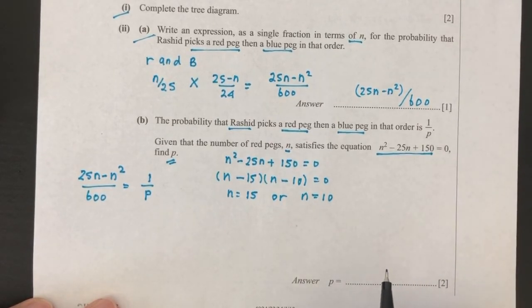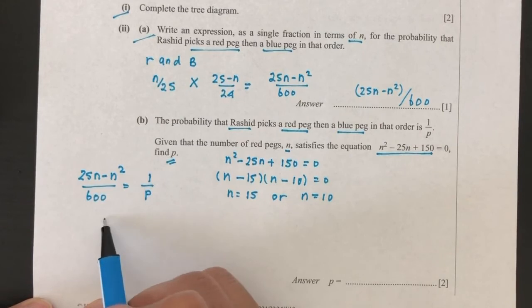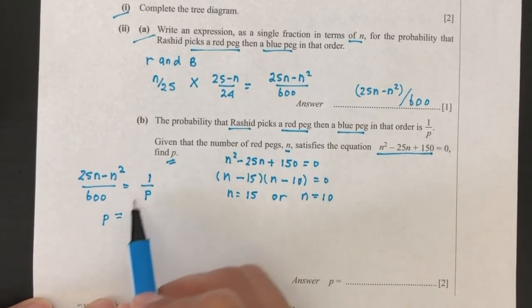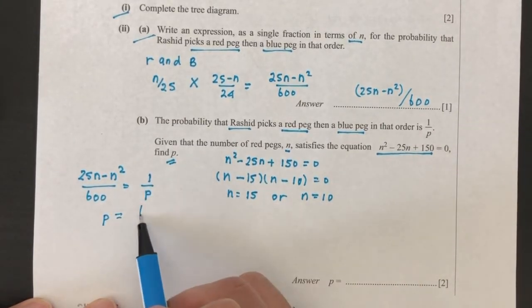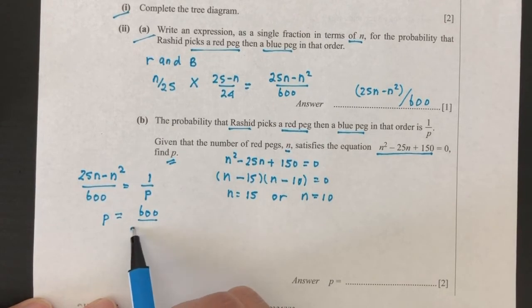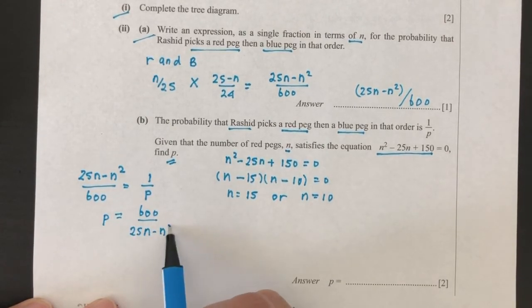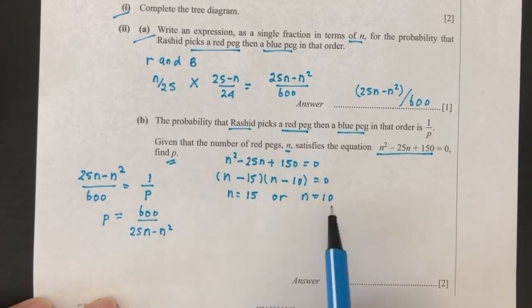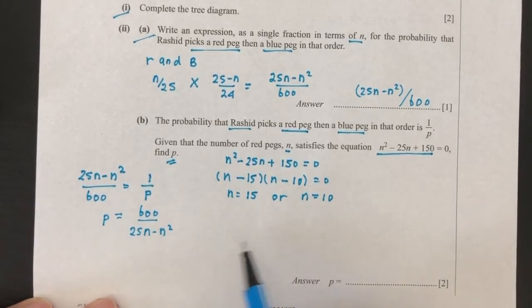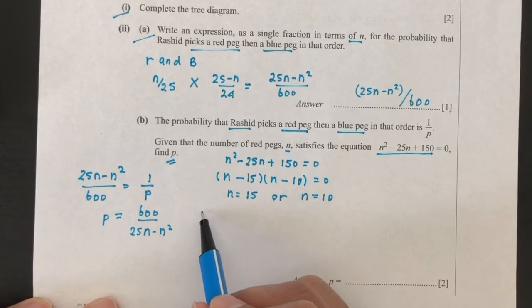So let's see what the possible values of p are in that case. If you make p the subject of the formula, you have to flip this upside down, so p becomes 600 over 25n minus n squared. Let's replace each value and see which one can be the correct answer. Now for n equal to, let's take this one first.